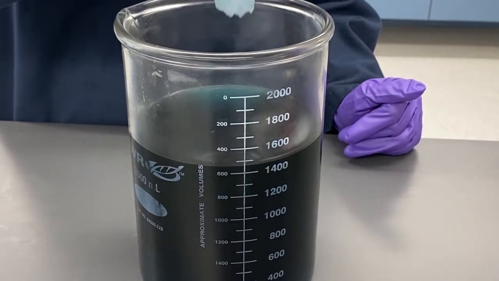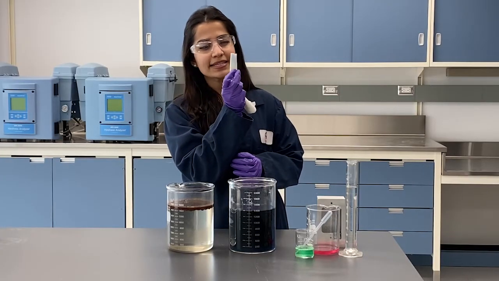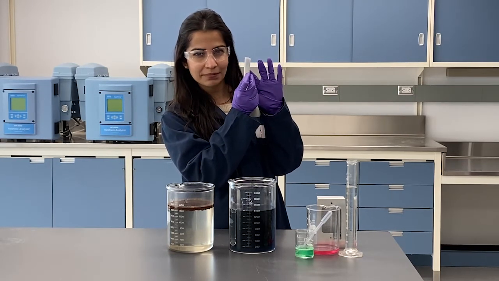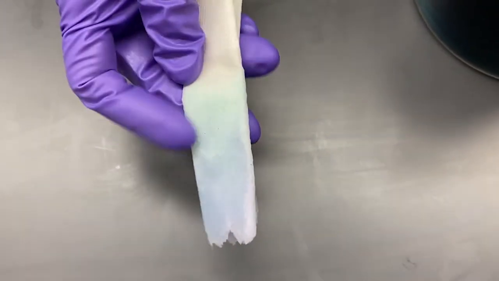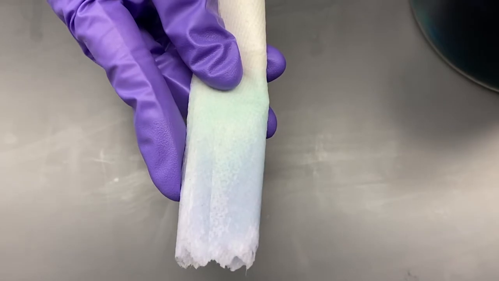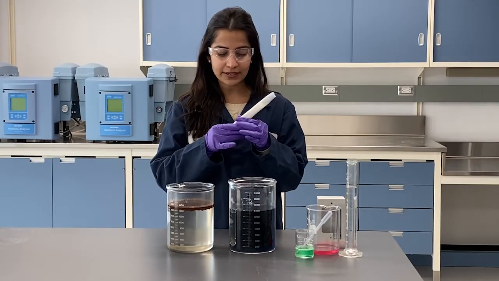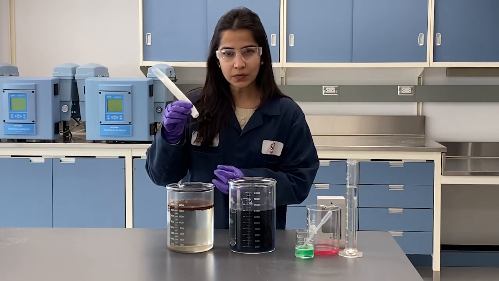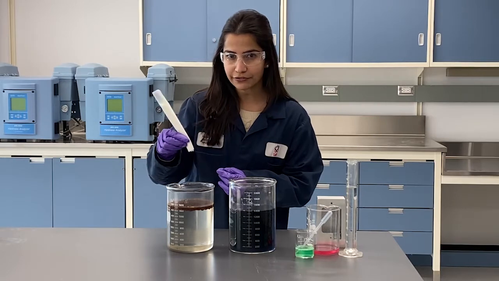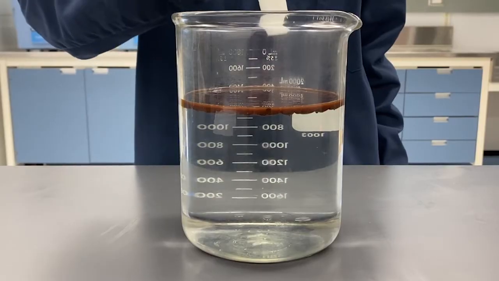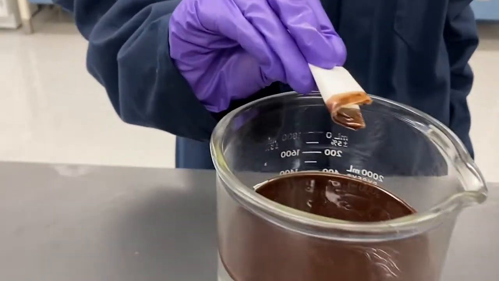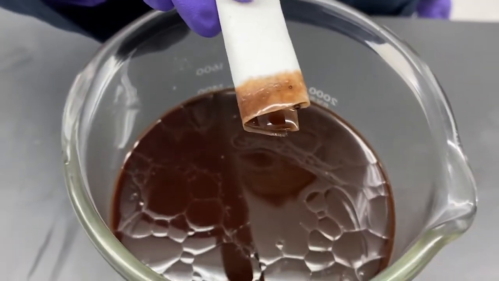What do you observe? You see that while the paper towel has not been differently colored, there's only a slight blue tinge from the sample that is observed in the paper towel, and you can see that the water starts rising immediately on the paper towel. For sample 2, take the opposite side of the paper towel and dip it in a way that you only touch the top surface that is there on the sample.